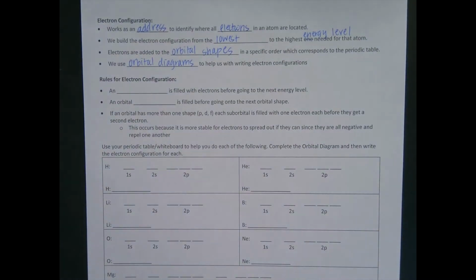You can think of an orbital diagram like a map. If you were inviting someone over to your house and they said, where do you live? Chances are you wouldn't draw them a map, right? You would just give them an address. An orbital diagram is like a map, and an electron configuration is like an address, okay? So let's talk about some rules for electron configuration.